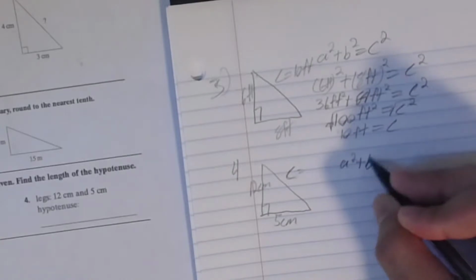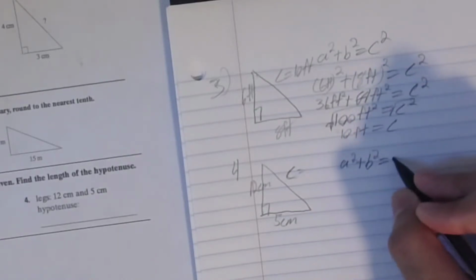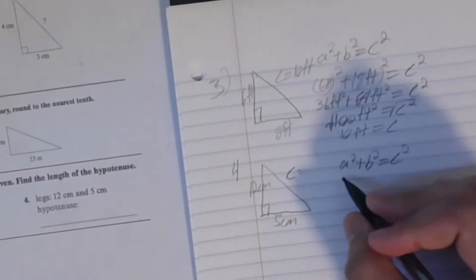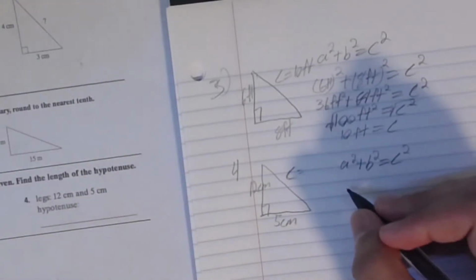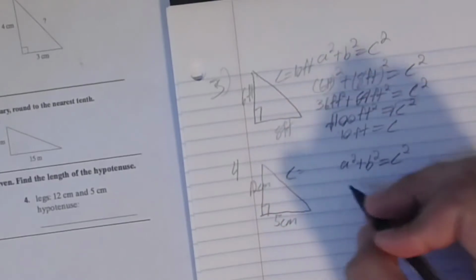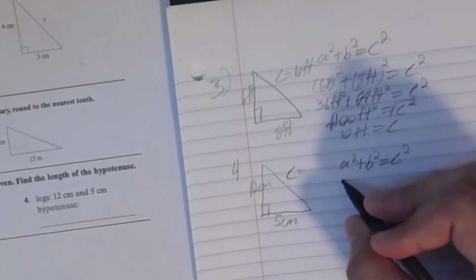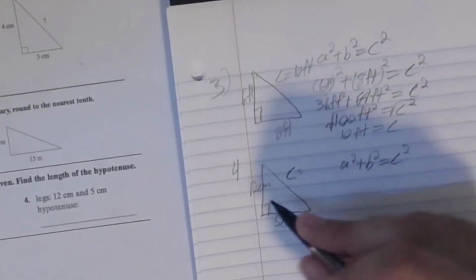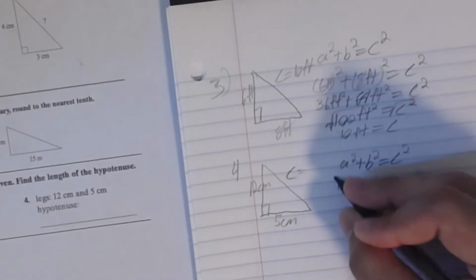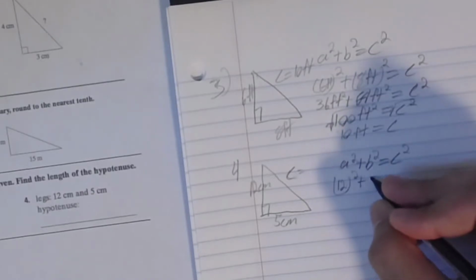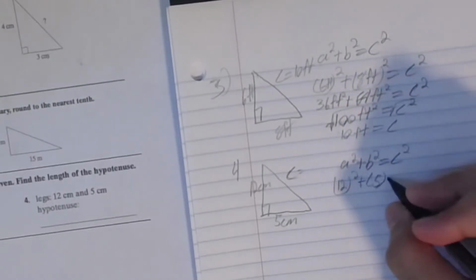Technically you don't need to. You can just put it in the formula, but I like the association of the picture and the formula, so I visually see what's going on. Okay, so let 12 be A and 5 be B.